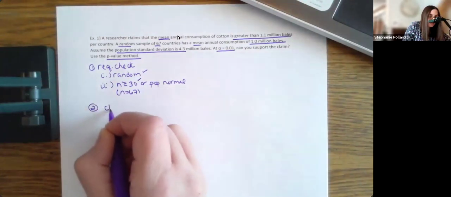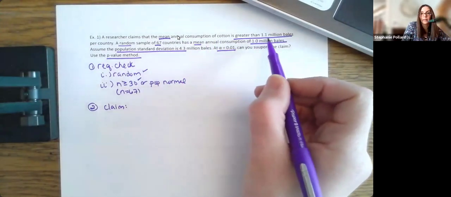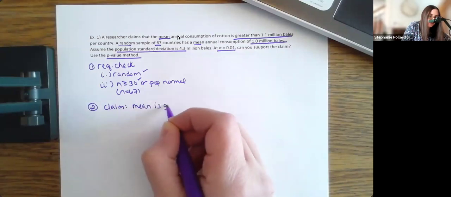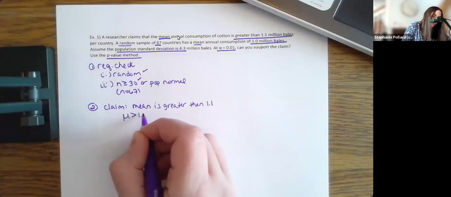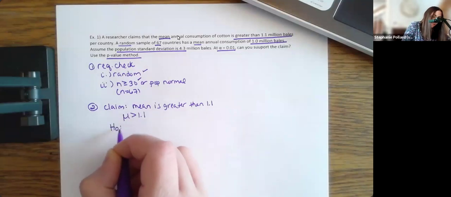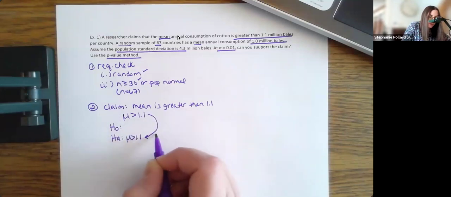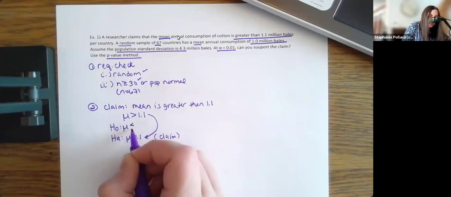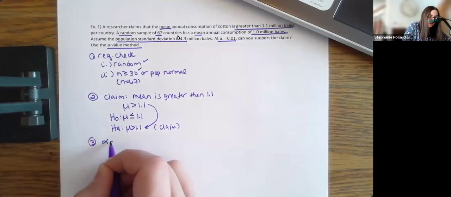Next thing I'm going to do is get myself set up. So my claim is that the mean annual consumption is greater than 1.1 million bales. So the mean is greater than 1.1, again, million bales. Now, because this is a greater than sign, it must be the alternative. So our claim in this case is the alternative. The opposite of greater than is less than, and don't forget the null always has equals. So my null will be less than or equal to. And our alpha here is 0.01.